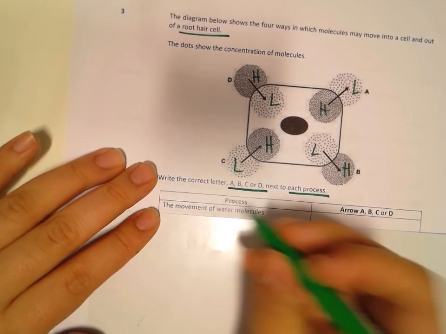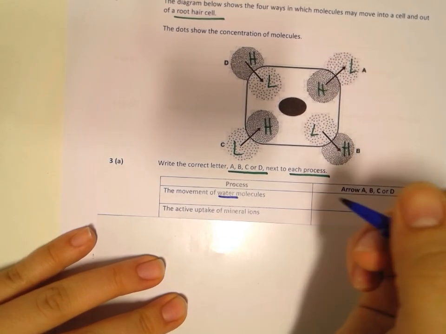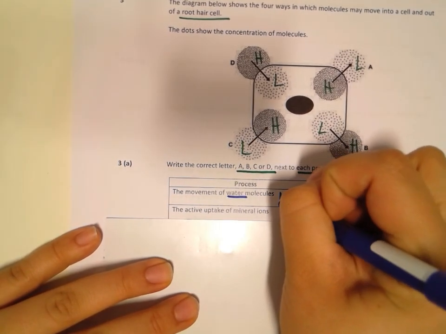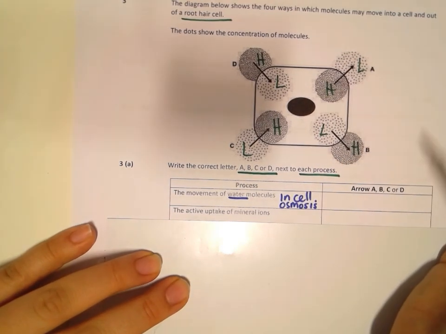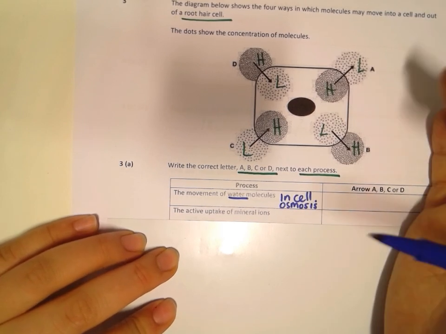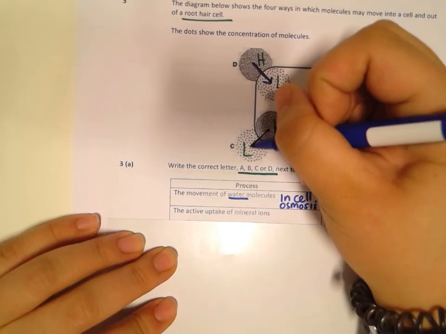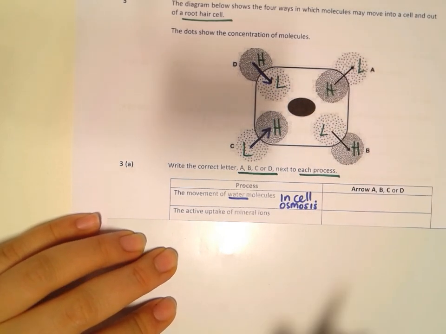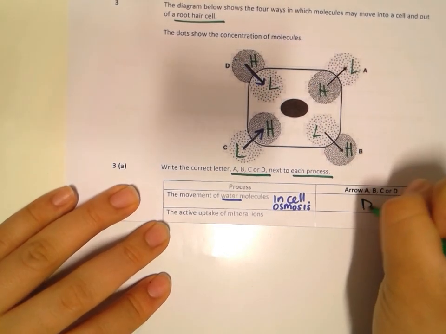The first one is the movement of water molecules. Now, bearing in mind, water is going to try and move into the cell, firstly, and secondly, it's via osmosis. Now, we know osmosis is from dilute to concentrated, and osmosis is a type of diffusion. So in other words, from high to low. So we're looking for ones that are going into the cell. So this one goes in and this one goes in. And again, from high to low, as I said, osmosis is a type of diffusion, and therefore high to low will be D.